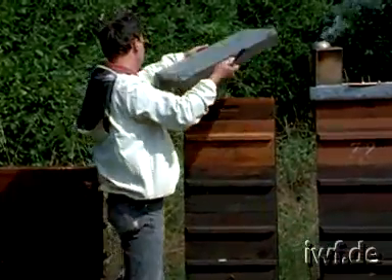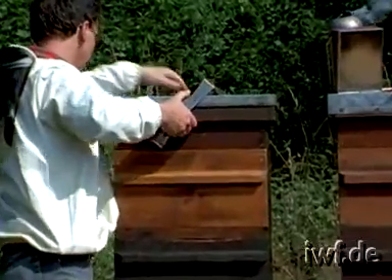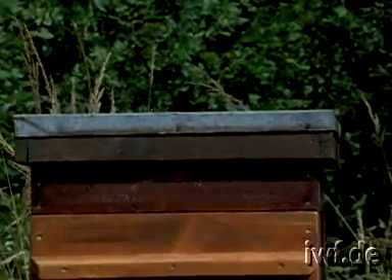After this last operation, all colonies in the apiary should show comparable strength.